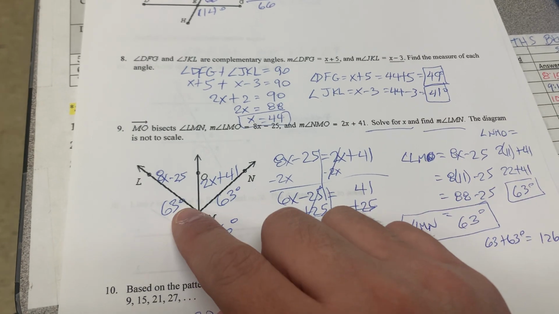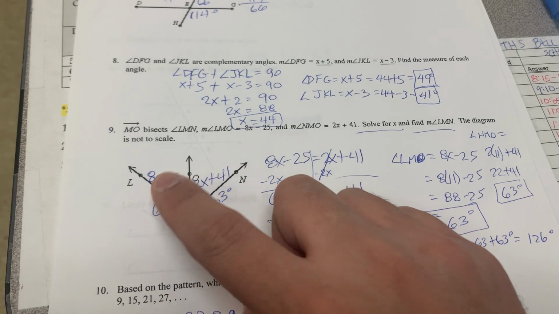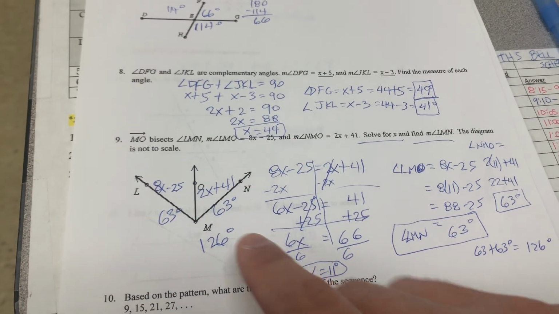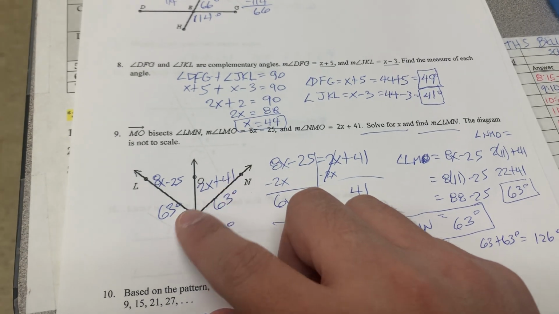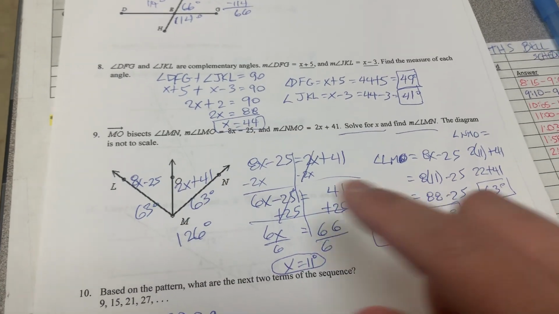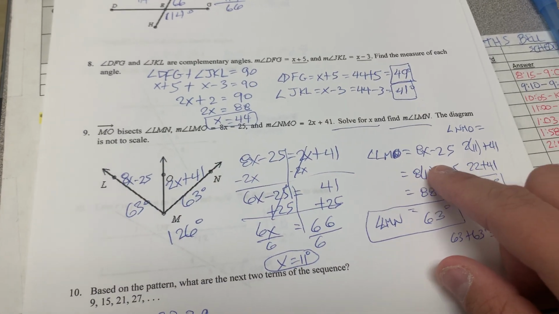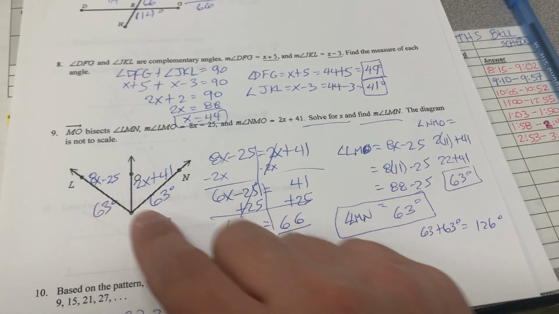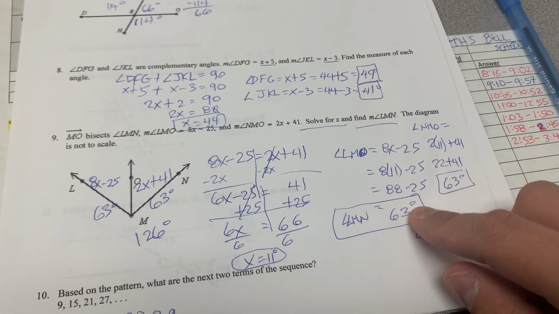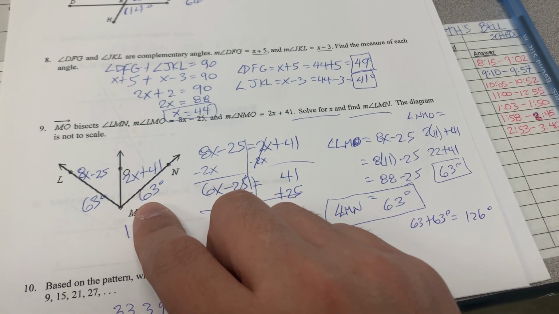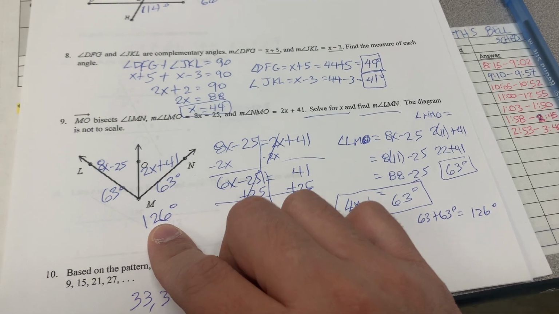Okay, so I can just plug a couple of ways. You can either just plug this into the whole thing, say 2 times 11 minus 25 plus 2 times 11 plus 41, or you can just find one of these first, because remember, whatever this is, this also has to be. And that's what I'm going to do here. So 8 times 11 minus 25, 8 times 11 is 88, minus 25 is 63. So that's 63, that also has to be 63. And if you add those together, you're going to get 126 degrees, okay?